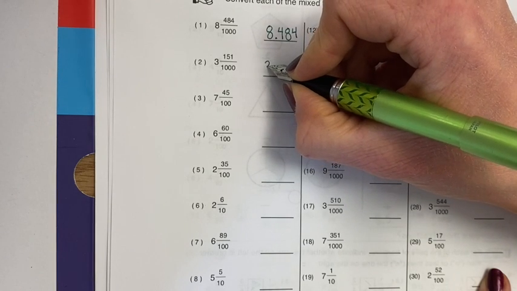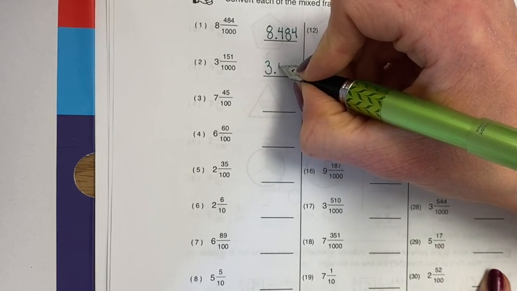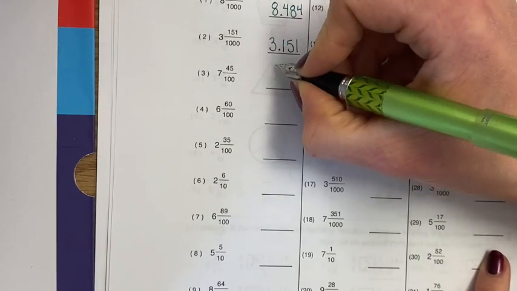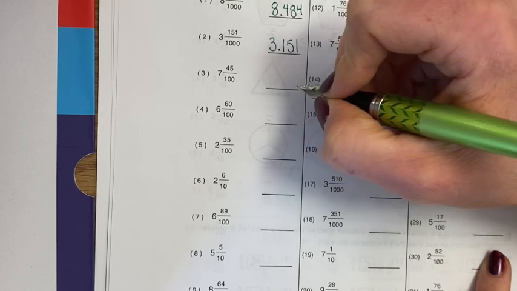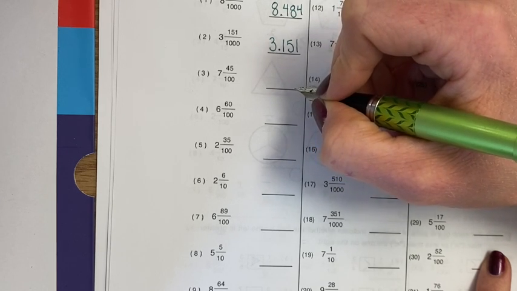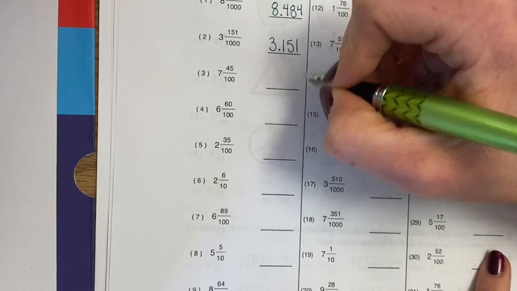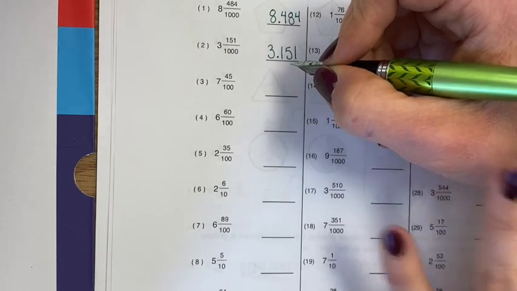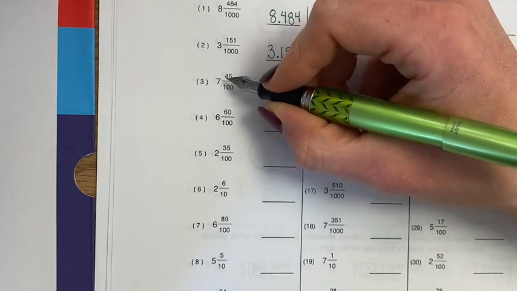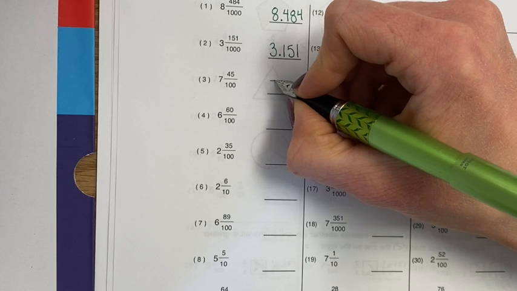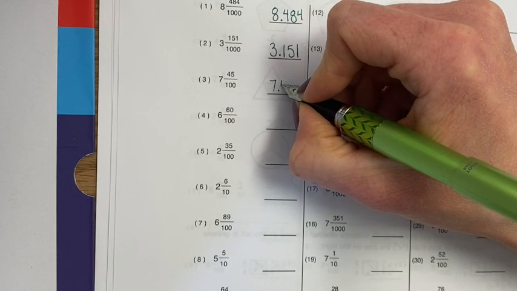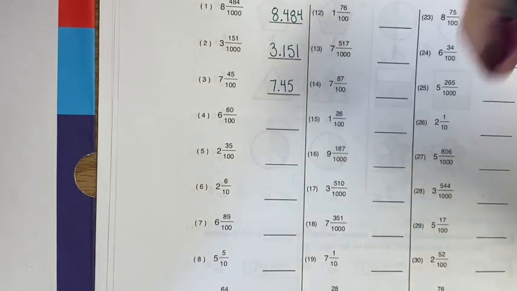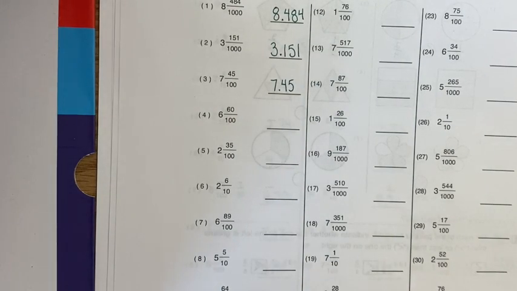So it's 3 whole numbers, 151. The last one, and if you're really wondering where I'm getting these numbers from, go back to Tuesday's video and watch it, okay? Because it has a little bit of a more in-depth explanation. Since this is an assessment, I'm just quickly showing you an example, and then you're going to do it on your own. 7 and 45 hundredths, so 7.45.